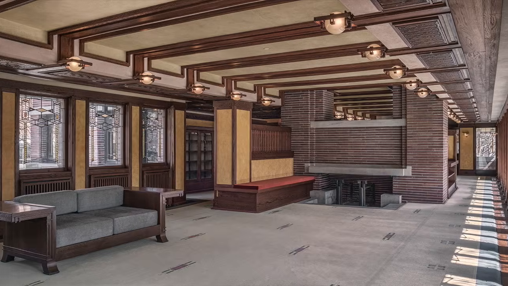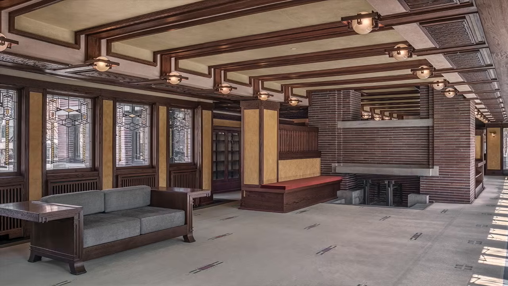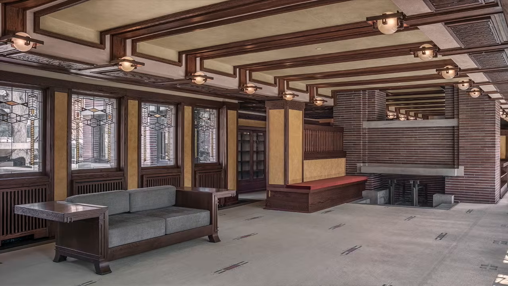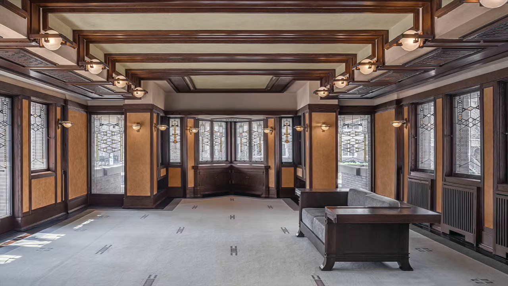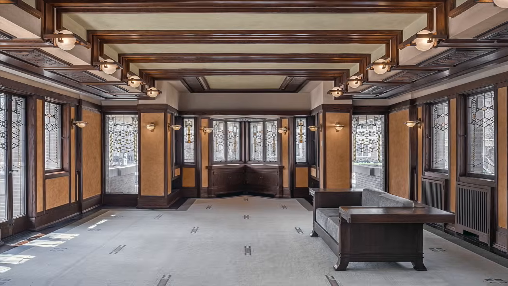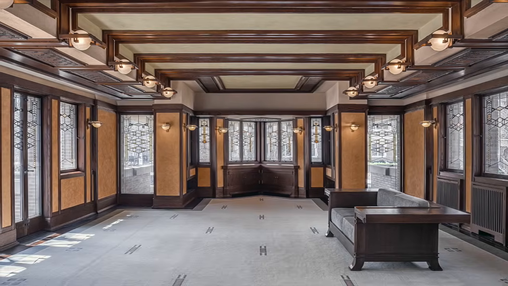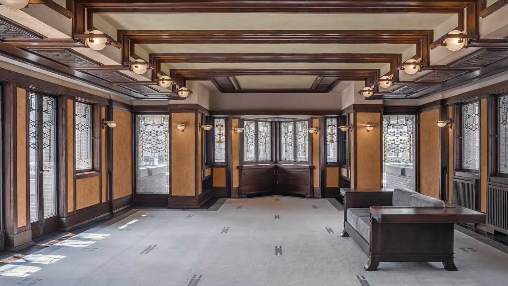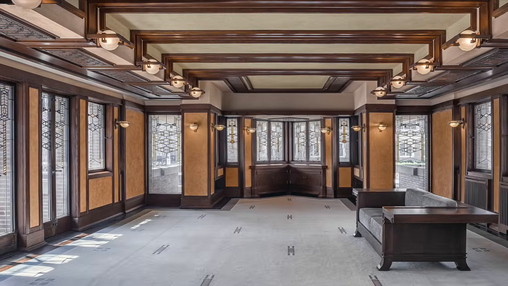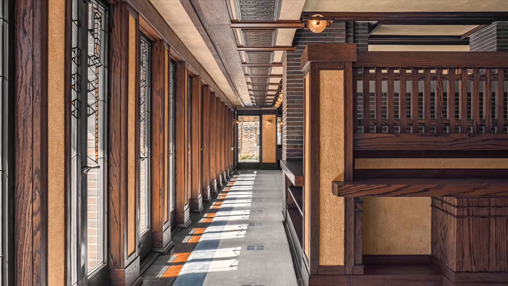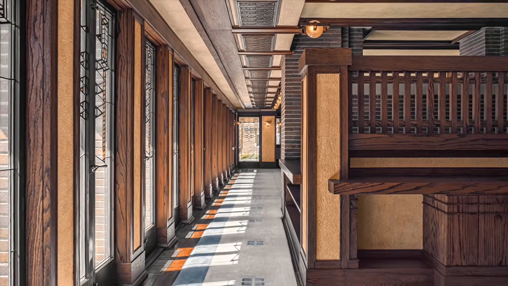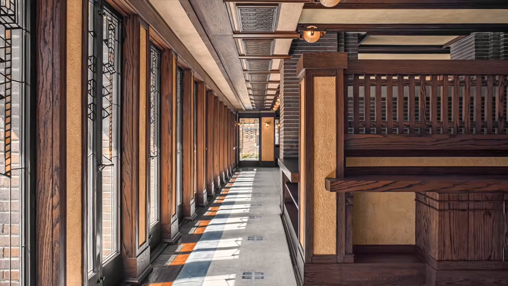The great room of the Robie House comprises a living and dining space divided only by a central chimney. In traditional American homes of the 19th century, interior space was divided into a series of compartmentalized rooms dedicated to highly specialized functions. Wright responded by rethinking the interior form of the house, opening interior spaces and creating a flexible, modern living environment.